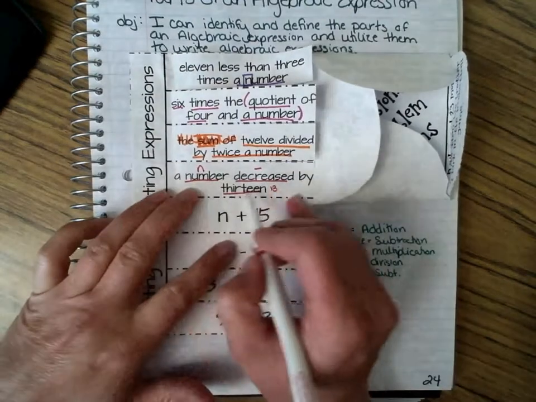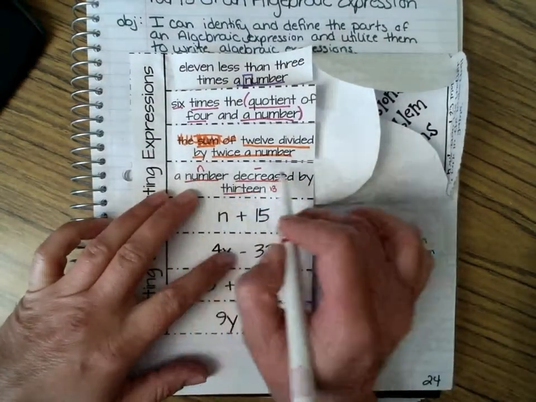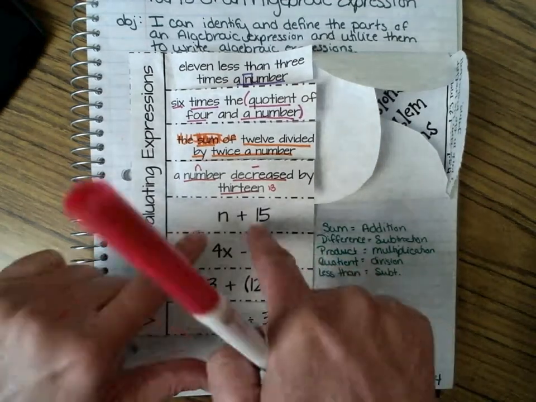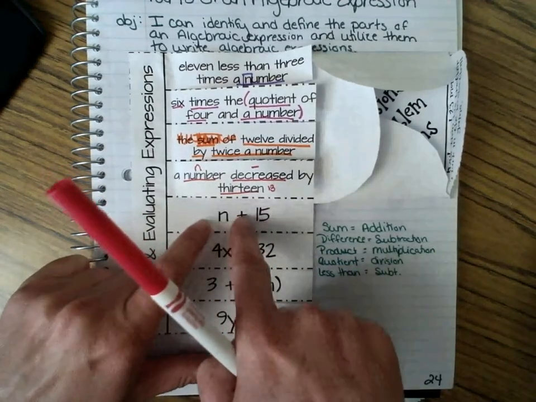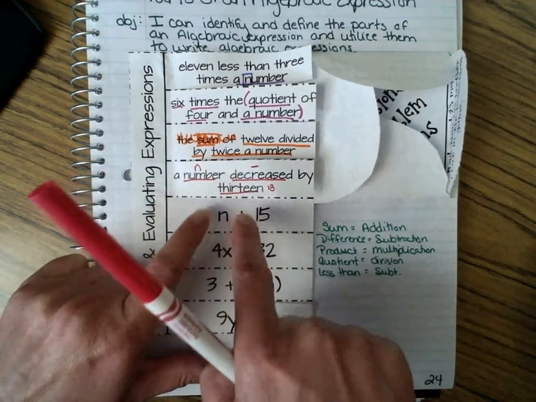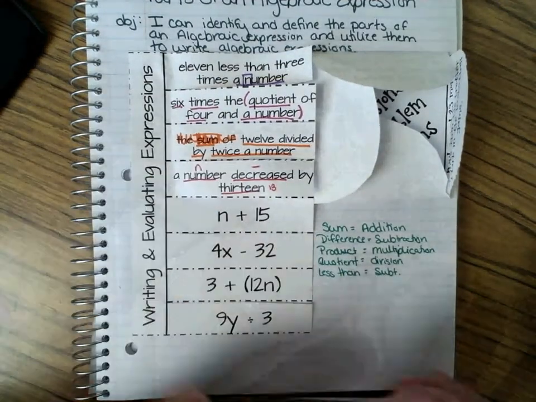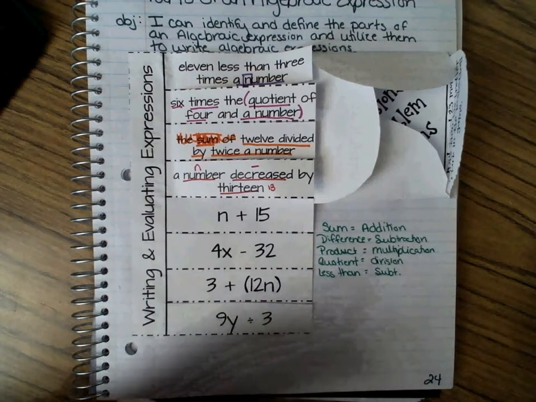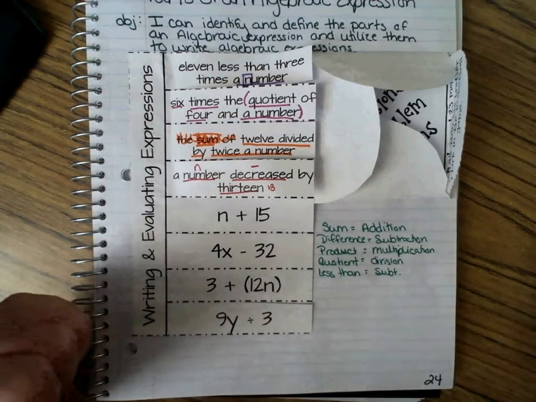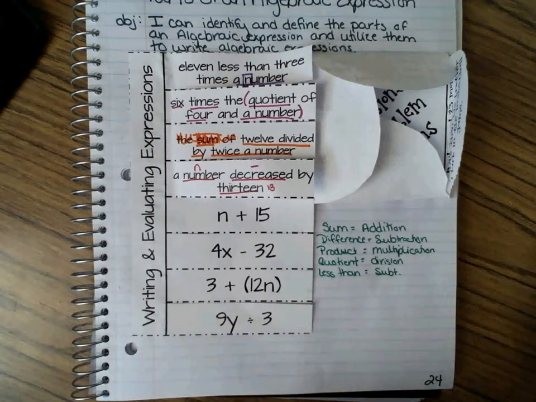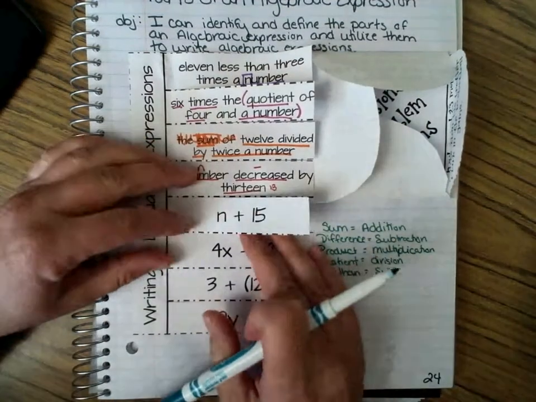So now, using what we know from here, we're actually going to write these algebraic expressions into words like up here. Now, there's multiple ways to write these, okay? And so there's multiple vocabulary that you can use. So we're going to talk about this.